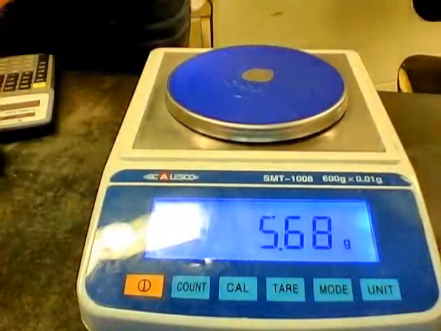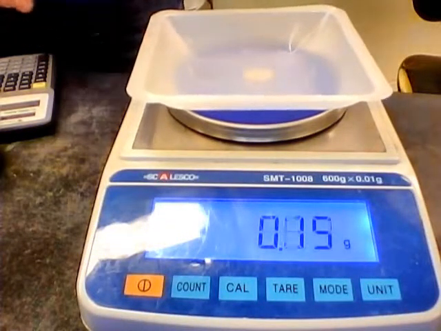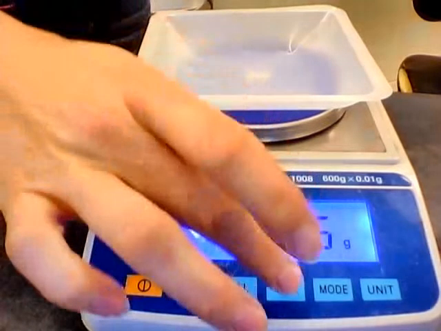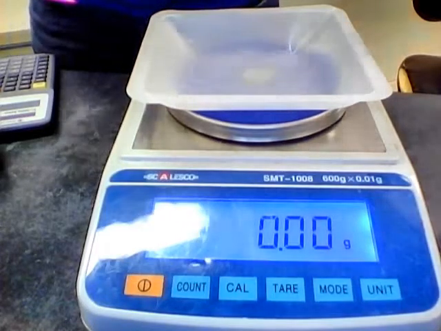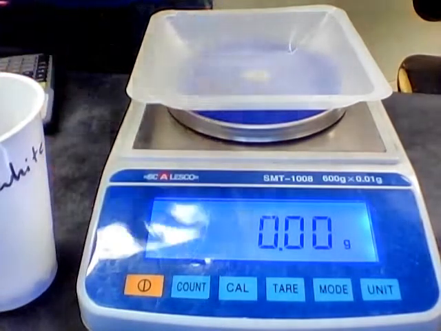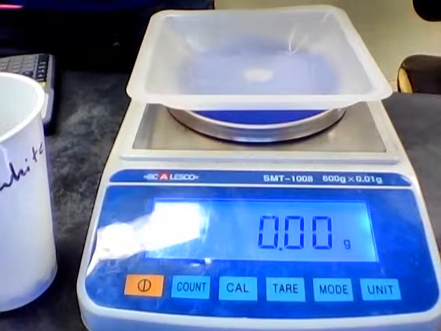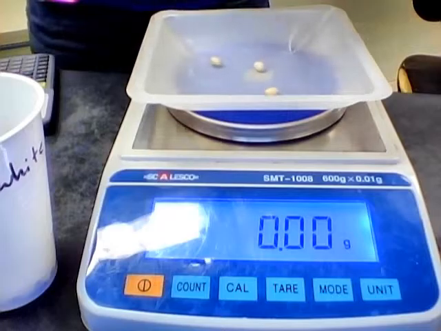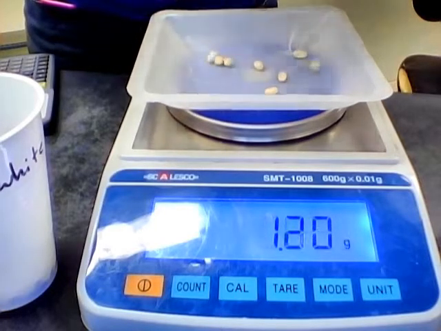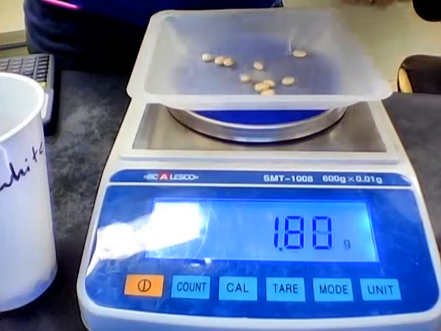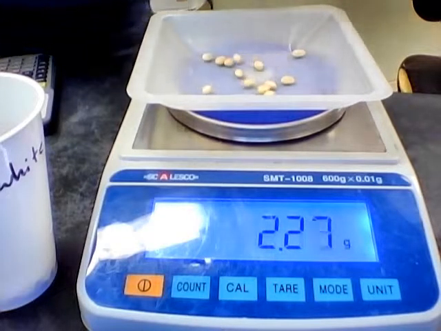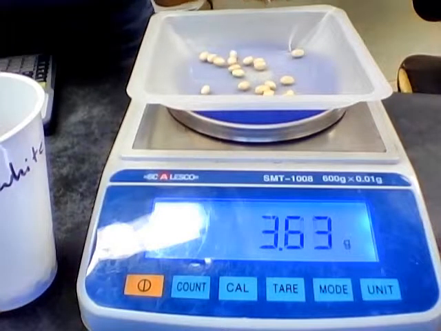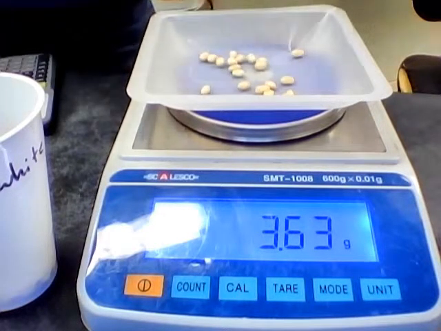Okay, so now we're going to put our weigh boat back on, and we're going to try to measure out these relative masses. I want to see how many beans are in the relative mass of the white bean. So I'm going to try to get 3.88 on the balance, and I'm going to count how many beans it takes to get there. That's what we're filling in the last part of the table. So I've got 1, 2, 3, 4, 5, 6, 7, 8, 9, 10, 11, 12, 13, 14, 15, 16, 17, 18, 19, 20.